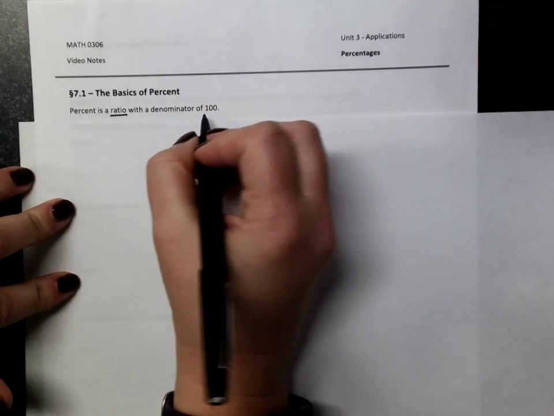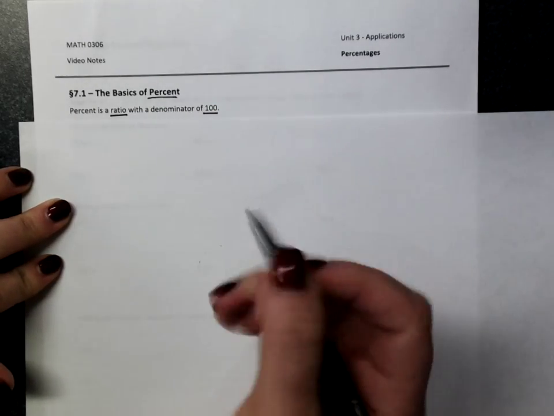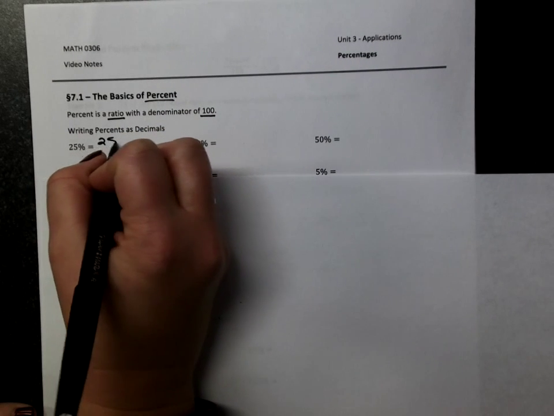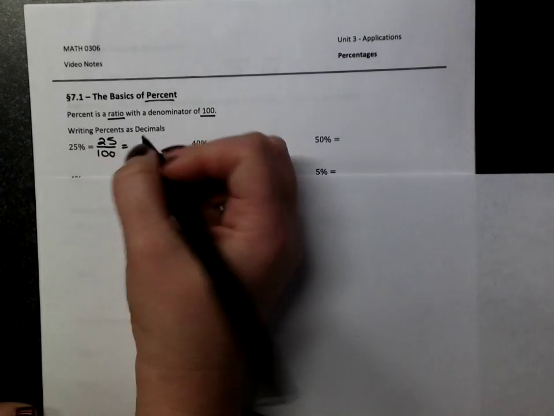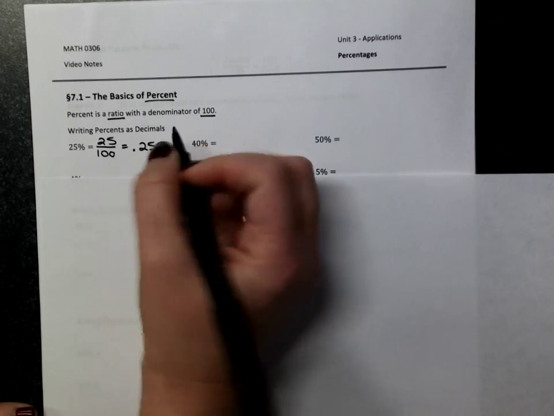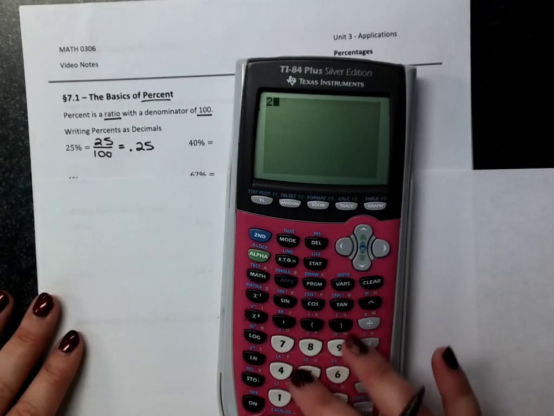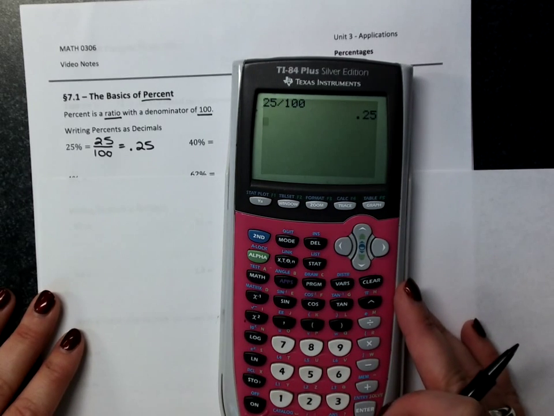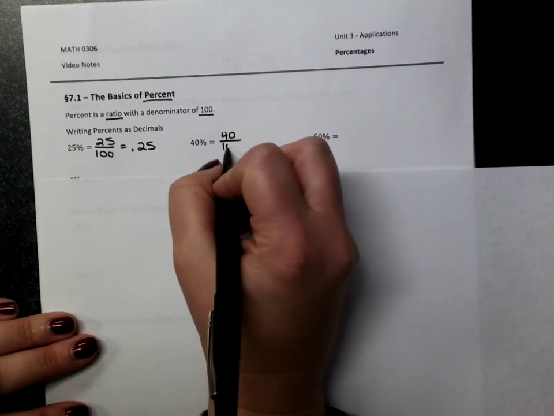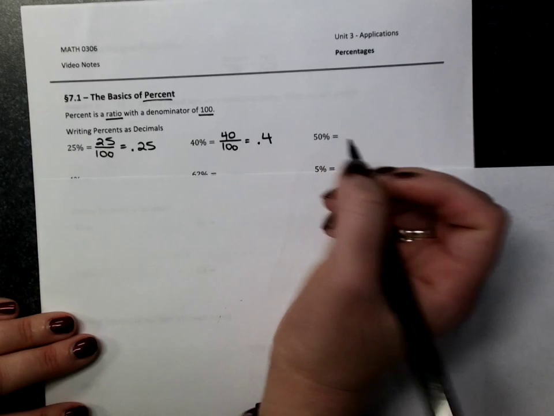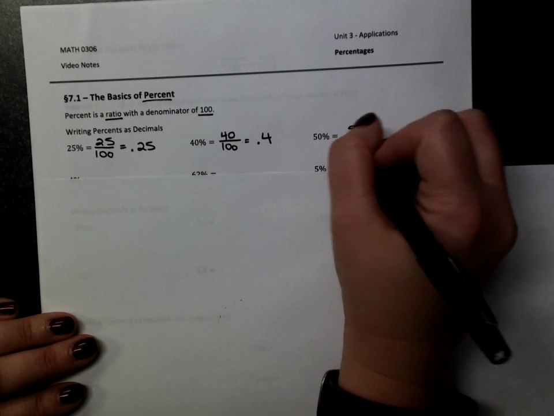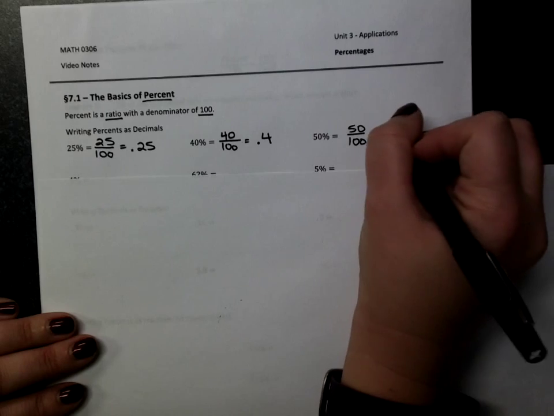Percent is a ratio with a denominator of 100. So percent is always out of 100. So if we write the percents as decimals, 25% is 25 out of 100, which is equal to 0.25. And if you're not sure how I got that, 25 divided by 100 is 0.25. So 40% would be 40 out of 100, which is 0.4. 50% would be 50 out of 100, which is 0.5.